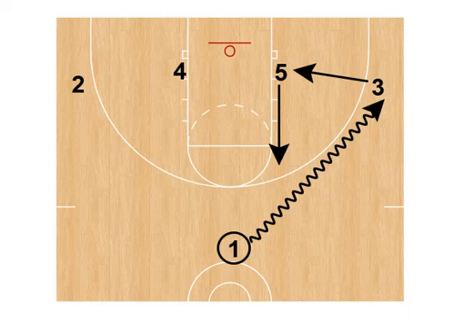After our dribble entry, next one we're going to do is called a loop. That's where you basically do a dribble entry, but you guys loop, and it's just a little bit different of a run.